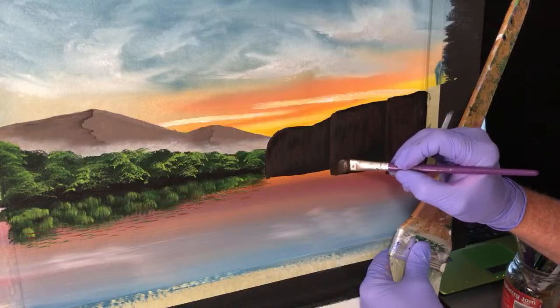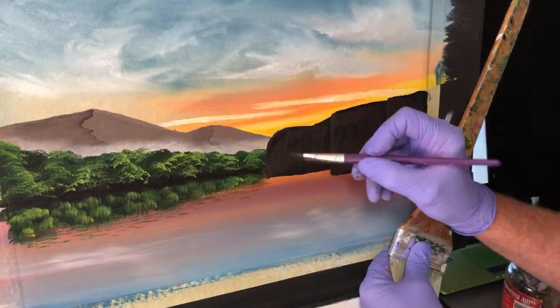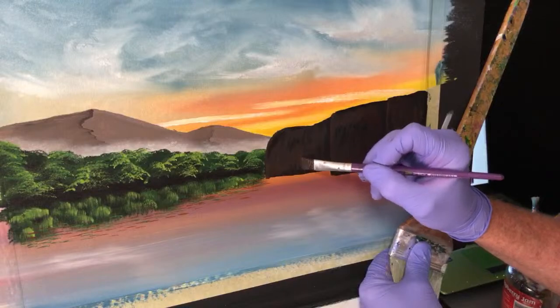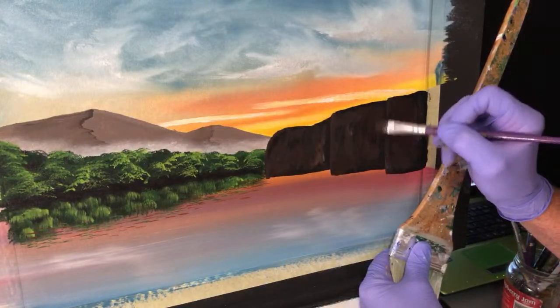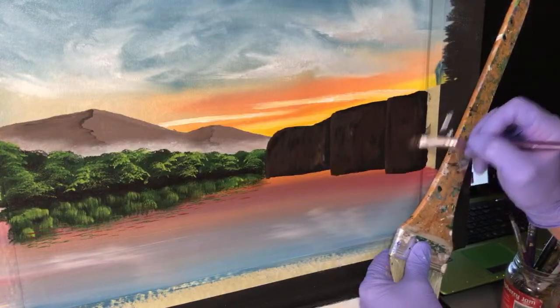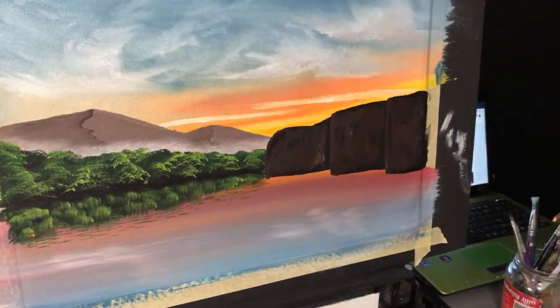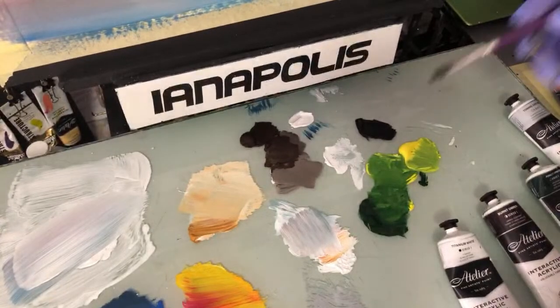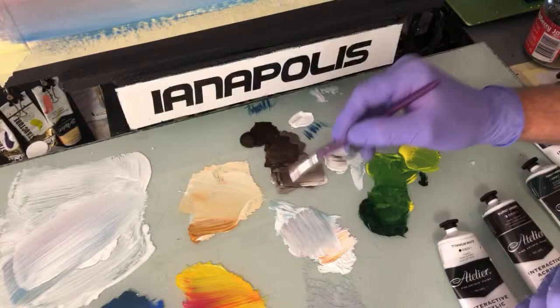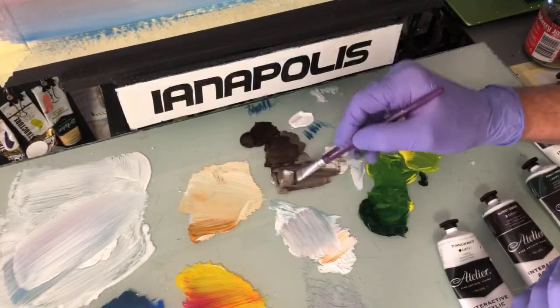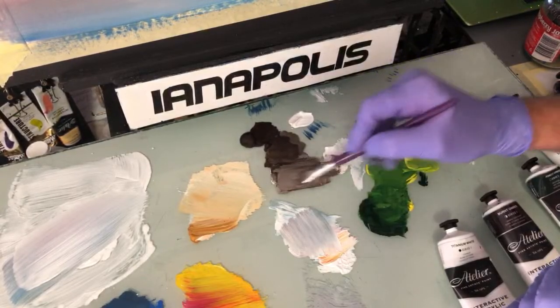Come on, get down there, you little baby. Good stuff. Now I will add another value of colour there. Just a little bit of, where's the white? Get some white going there. Not too much. Work out what's going to work for the values.